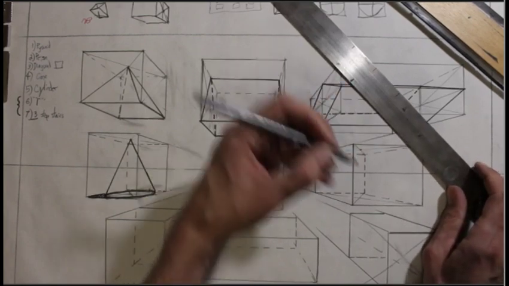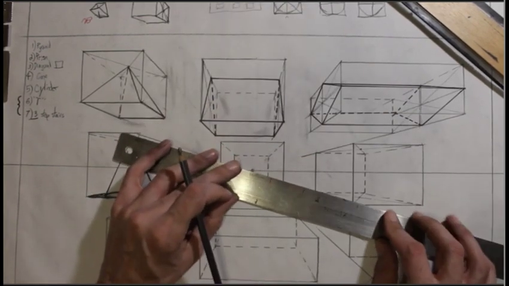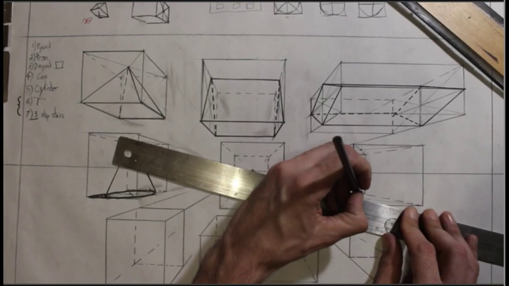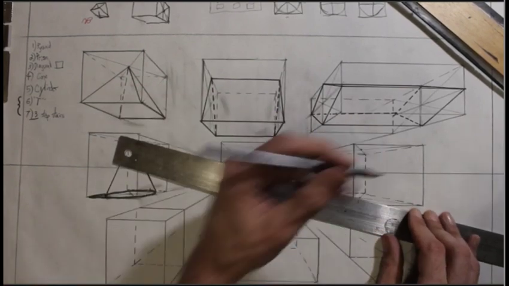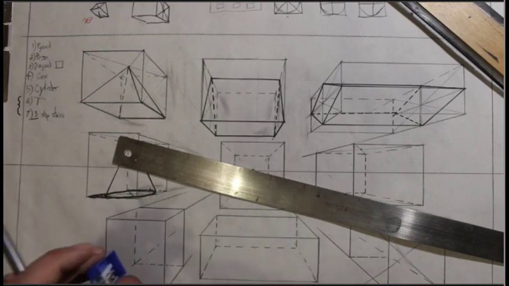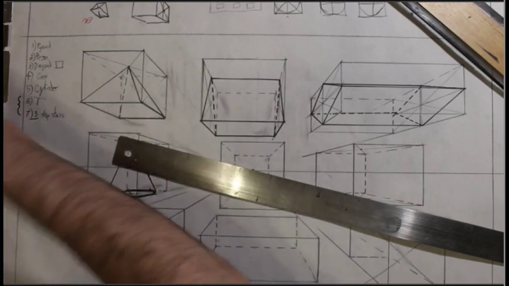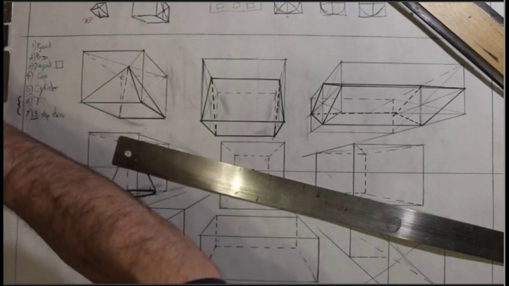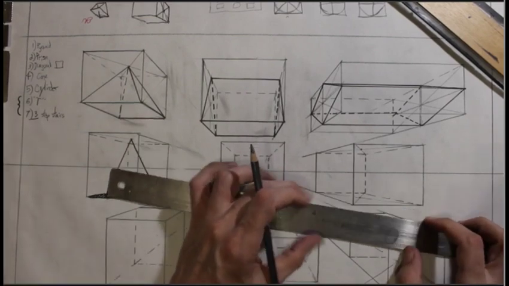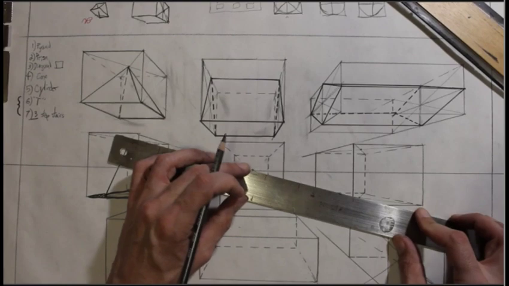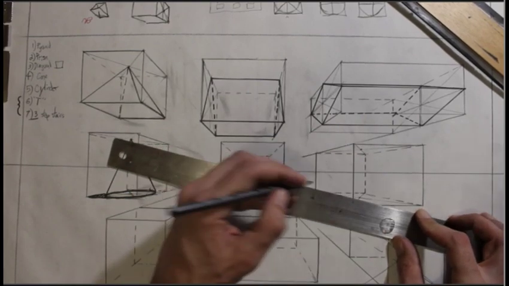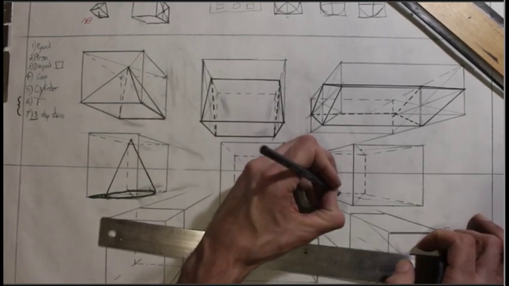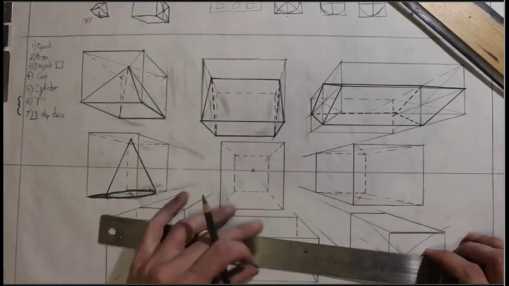Alright, so there's my center points. Use those to find my cardinal points. I need to sharpen this pencil. That'll make my job a little easier. Alright. There we go. Right there. And right there. Highlight those points.